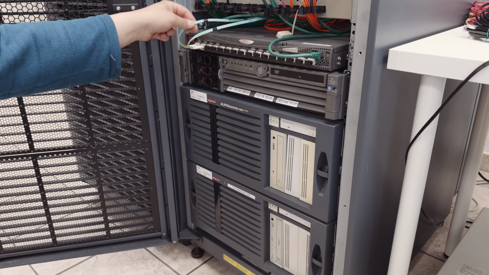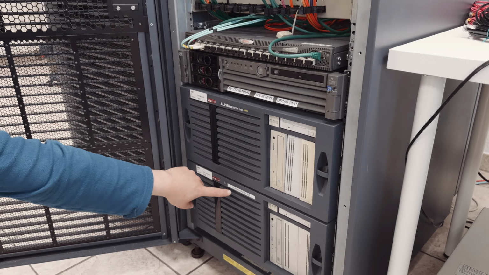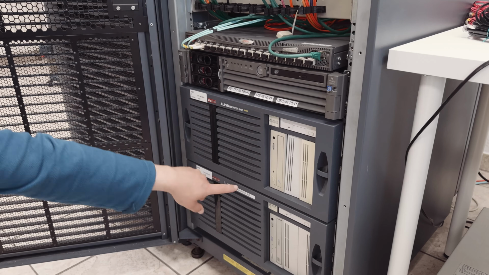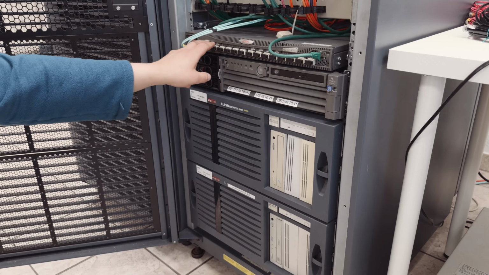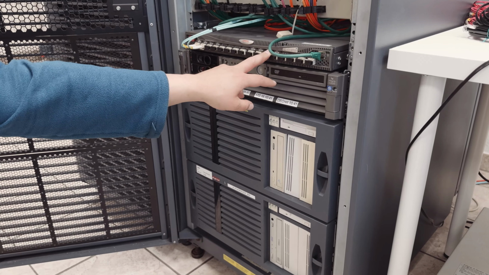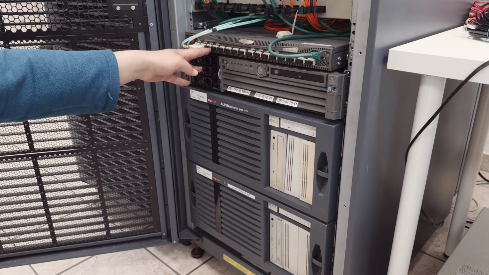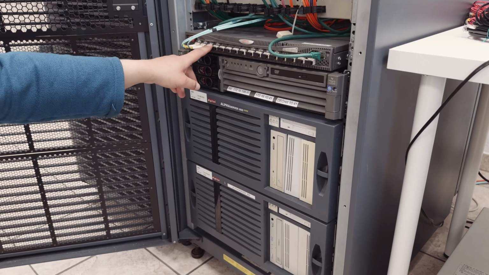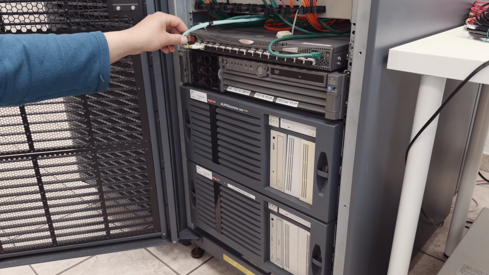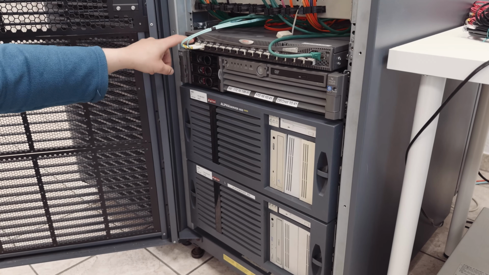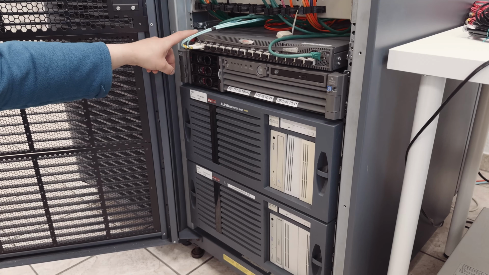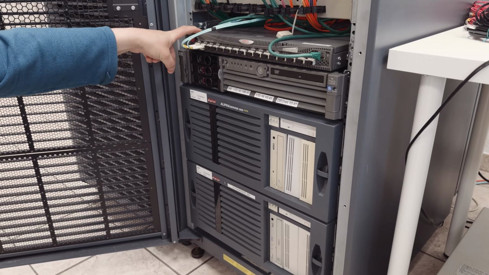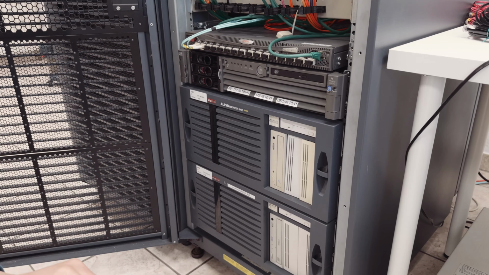Each fiber connection goes to one of the 2 AlphaServers, one to the top, one to the bottom. But at the moment there are no other fiber connections because I need longer cables than I have here in my storage. Therefore I have ordered longer cables. But now I can check if it's possible to have a connection between the switch and the 2 AlphaServers.